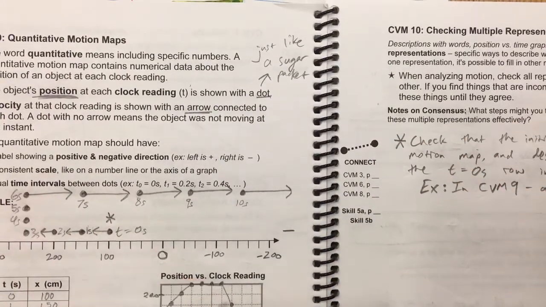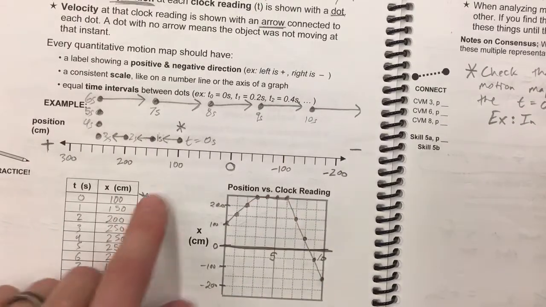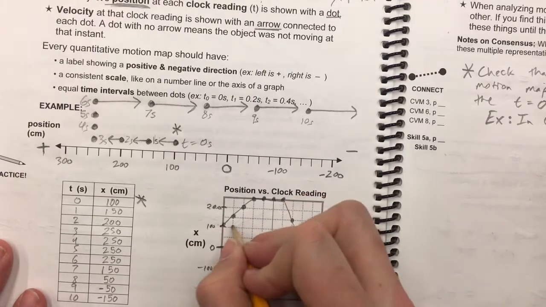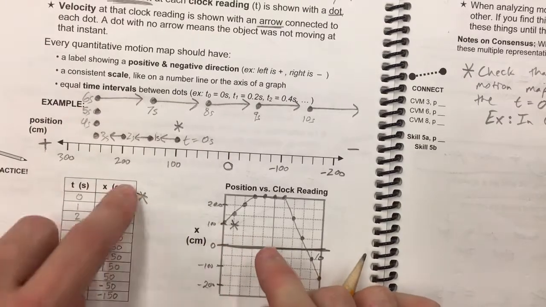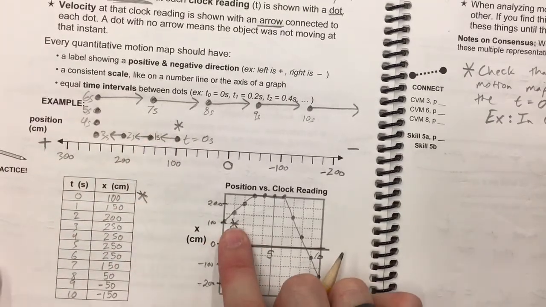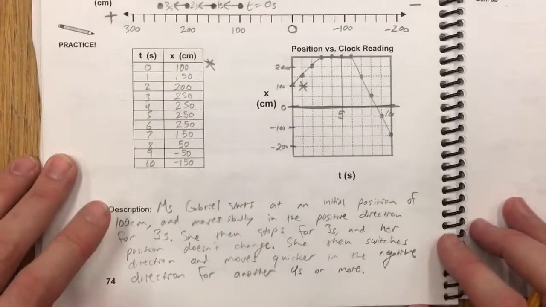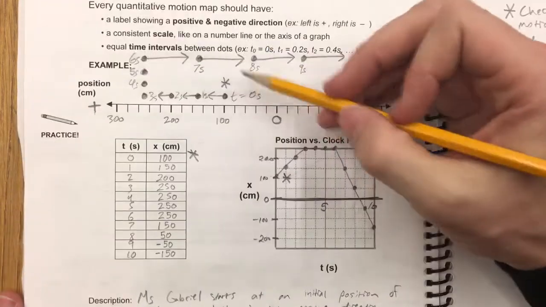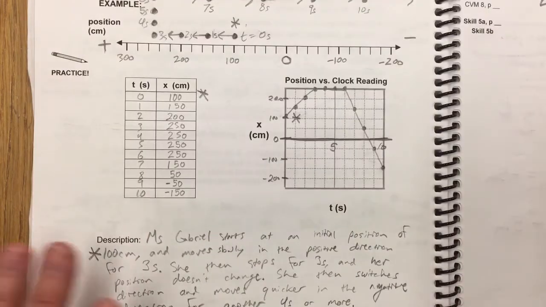I put this same symbol here. The first row of the data table shows that that initial position has to be positive 100 centimeters. I put this same symbol here to show that that same initial position is consistent across all three. And look down here in the description, I'm going to put that three-line star by this also. I'm checking this initial position in 4 different places to make sure that it's consistent across all those places.